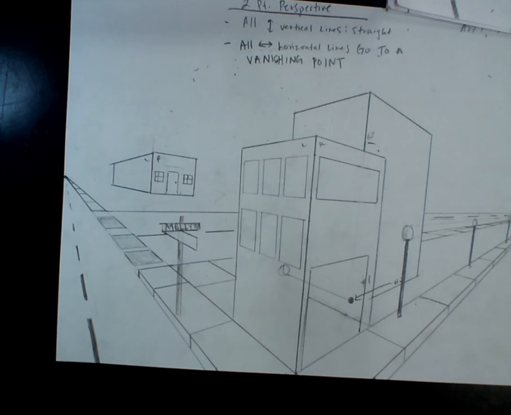I know I could put more windows on my left side. We talked in our one point perspective about details around front doors on homes. Sometimes they have windows that go around the whole door, and sometimes there are windows in the door. Just lots of things you can do.